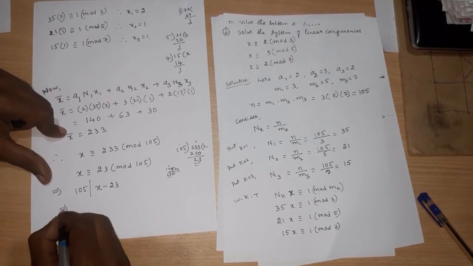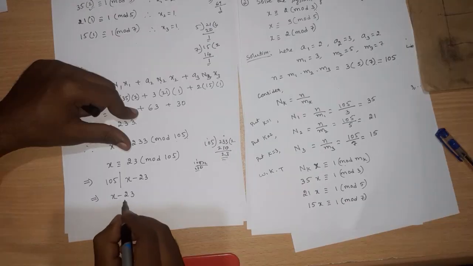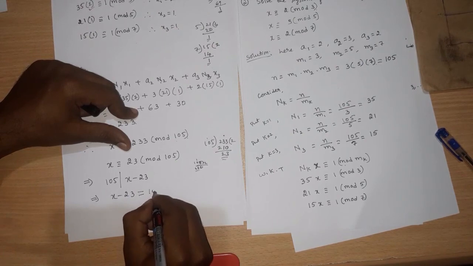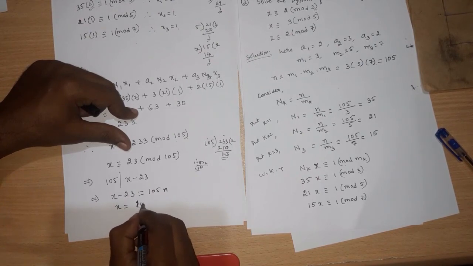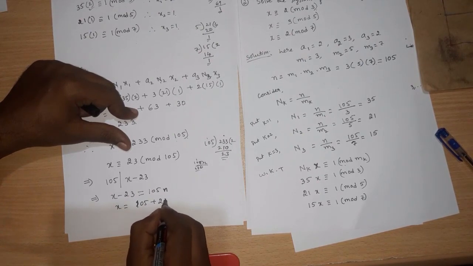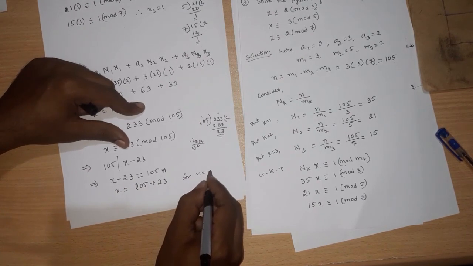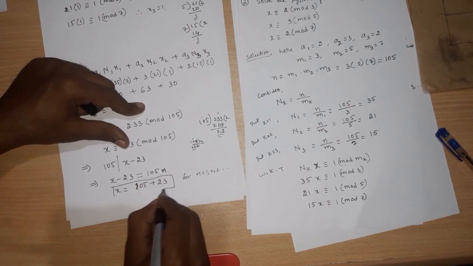Now apply the divisibility definition: x minus 23 equals 105n, where n is an integer, so x equals 105n plus 23 for n equals 1, 2, 3, and so on. So this is the required solution.